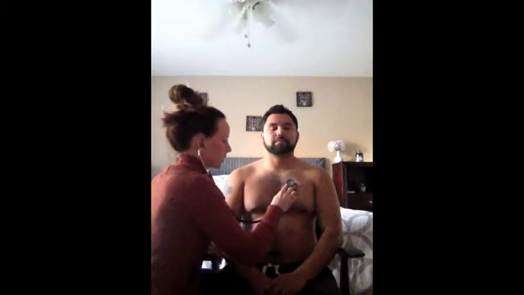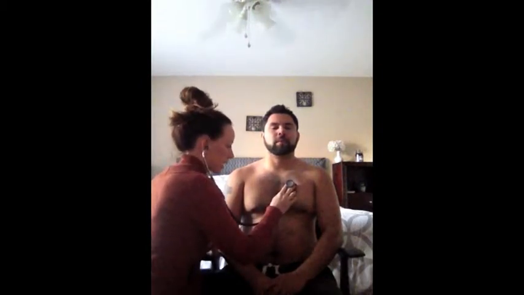So the next thing I'm going to do is auscultate to the 5 areas of the cardiac sounds. So the first area I'm going to look at is the aortic area, which is to the right of the sternum in the second intercostal space. The next area is to the left of the sternum in the second intercostal space, and this is the pulmonic area.